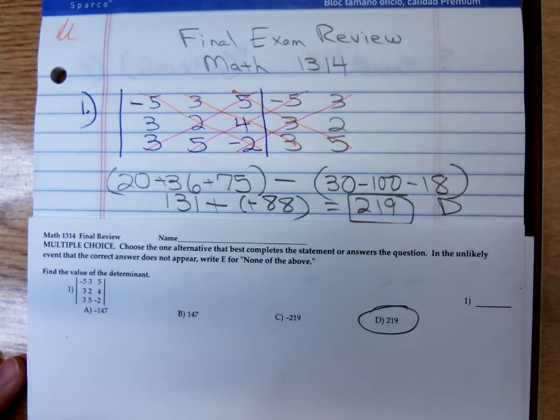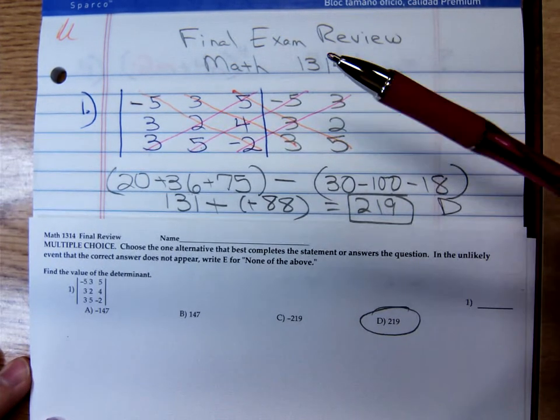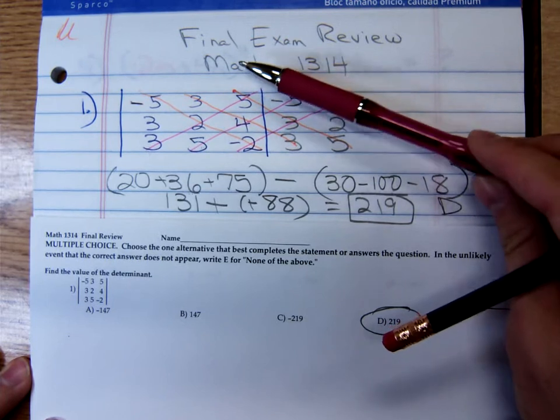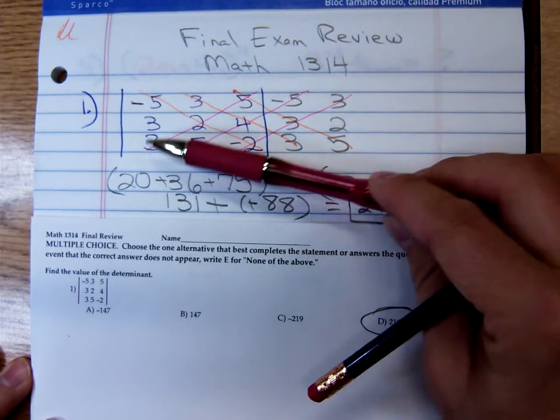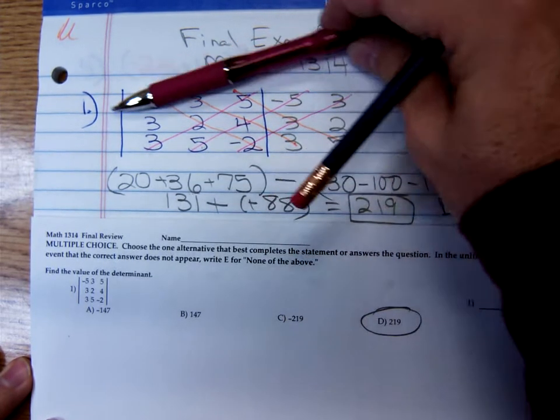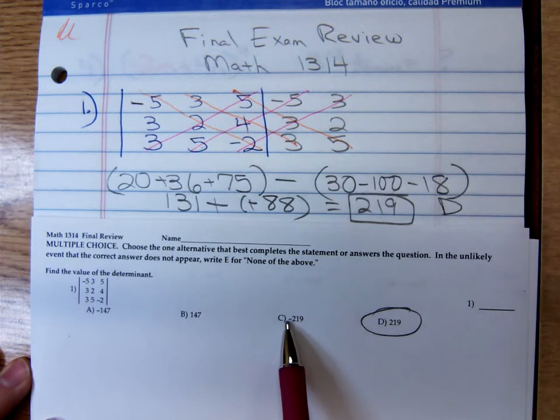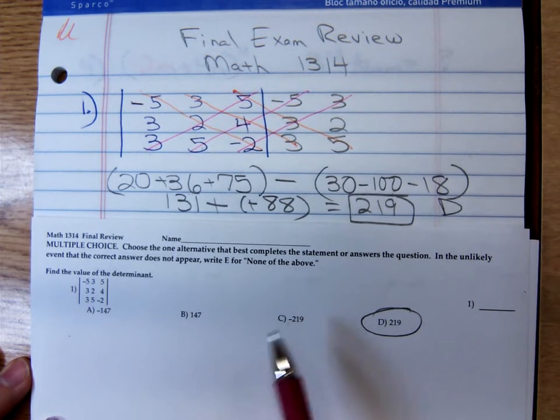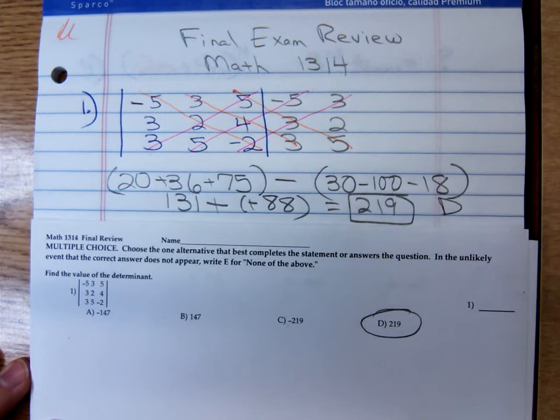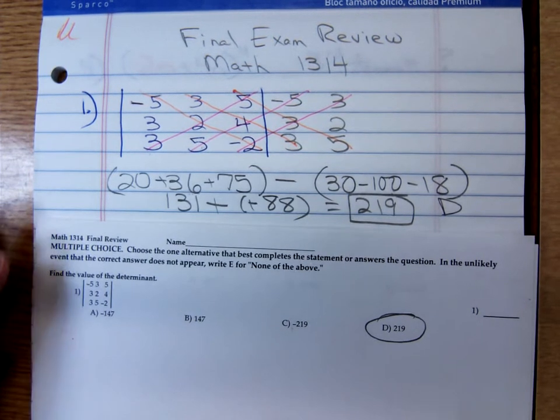A word of warning: if you forget and start the diagonals from right to left, minus from left to right, you'll get the wrong sign. You'll incorrectly get that -219, so be careful. That's not that much of a problem with 3 by 3 determinants, but with 2 by 2 determinants it is a problem. People start multiplying at the wrong spot.